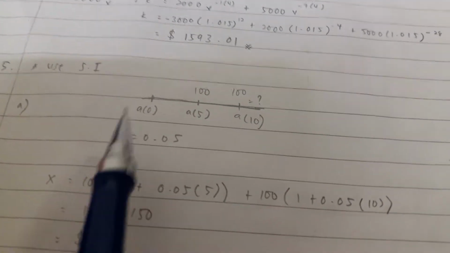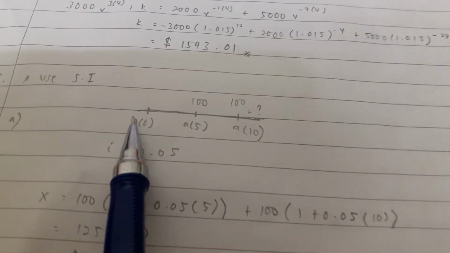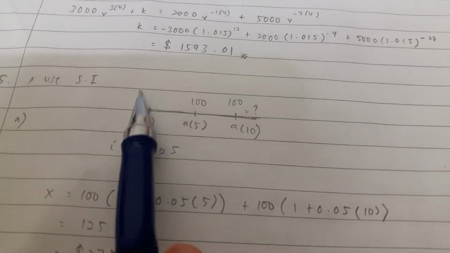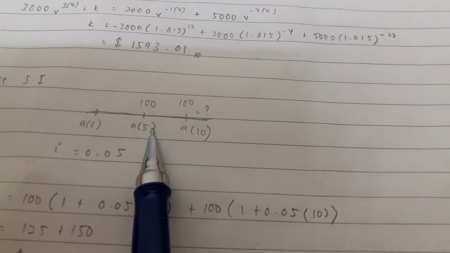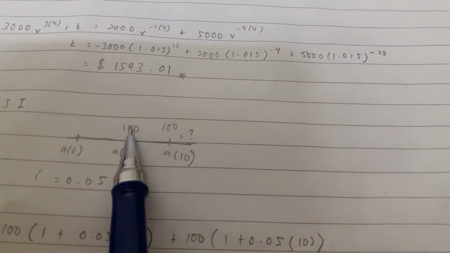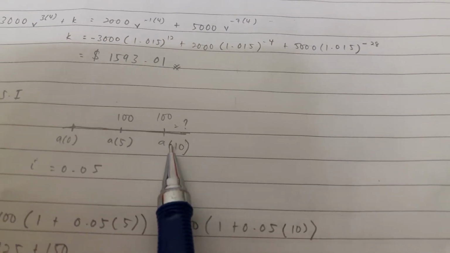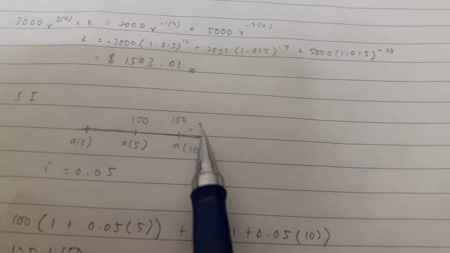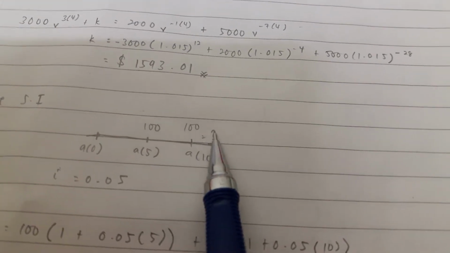And for A, first draw the timeline. For time 0, we don't know, and then at 5 years, put 100, and then at the end of 10 years, put 100, and it says the end of 10 years, so we don't know.